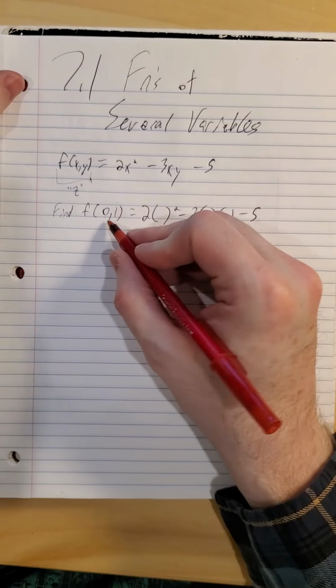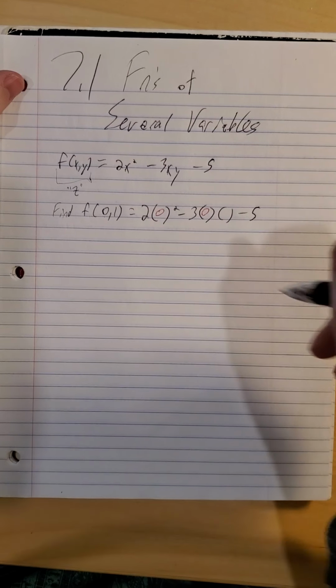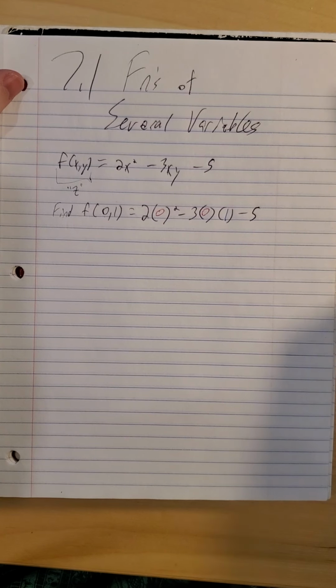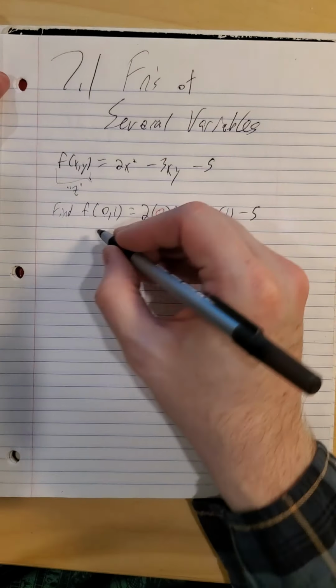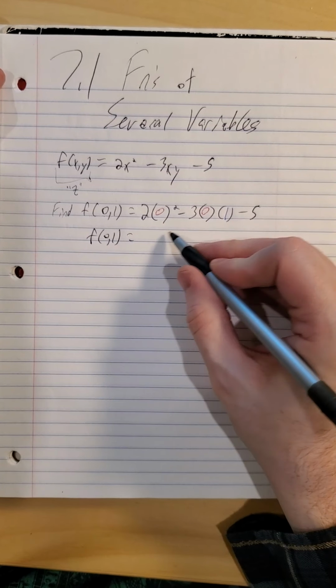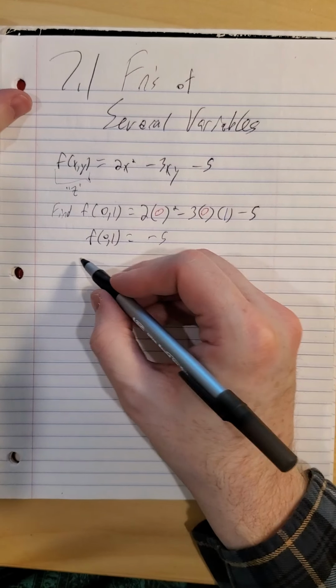So all of my x's are zeros, all of my y's are 1s for this one. Then we're just simplifying that. So f of 0, 1, we have 0 minus 5, which is negative 5.